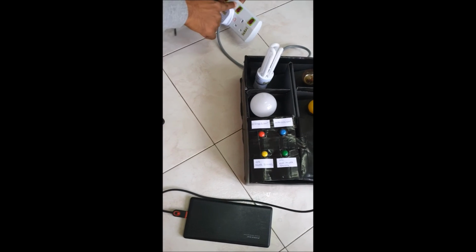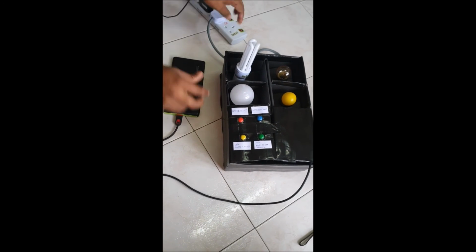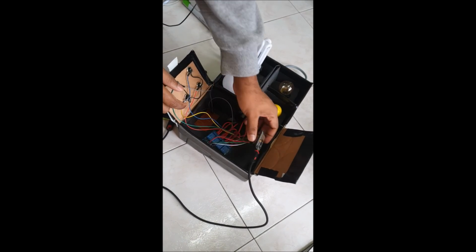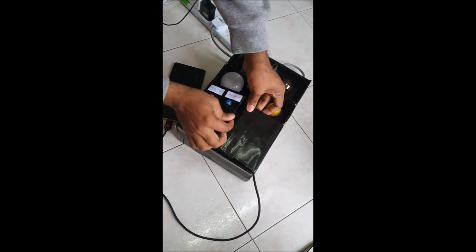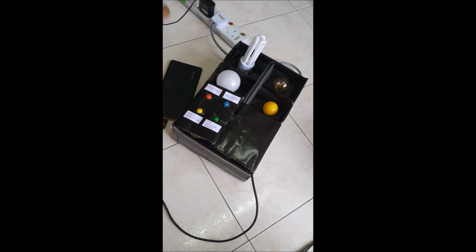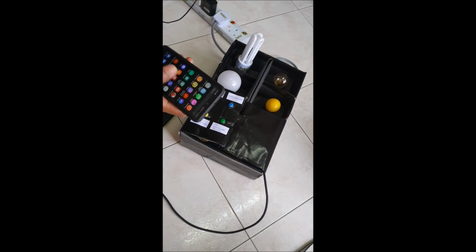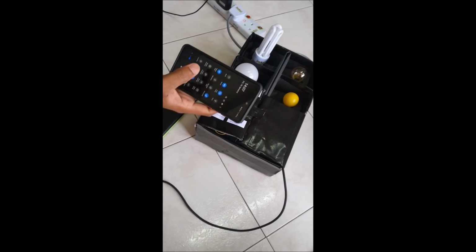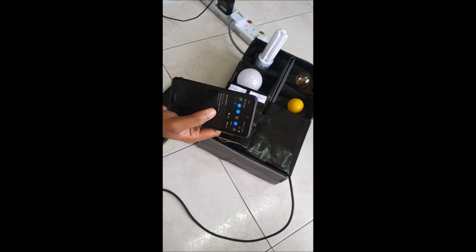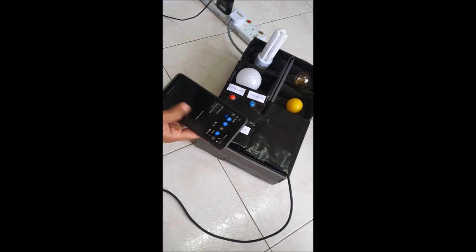First, we plug in for the AC supply, and my power bank I use for the DC supply. So the DC supply goes directly into the NodeMCU, as you can see. So let me close that. First, let me open the AC power supply and turn on my power bank. Let me turn on my hotspot. As you can see, yep, the NodeMCU is connected.